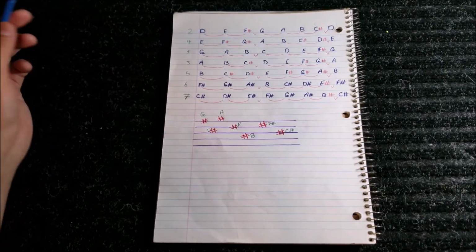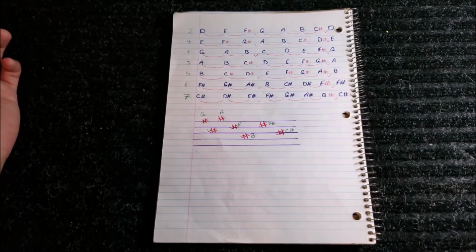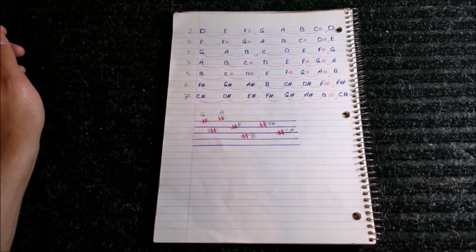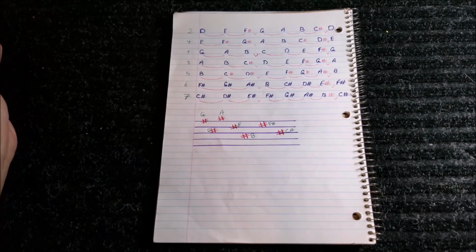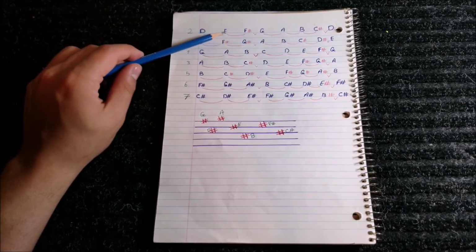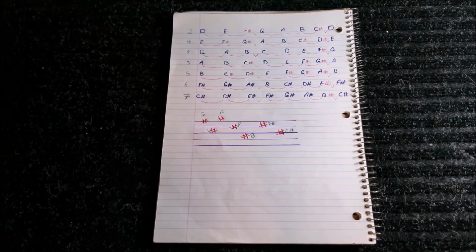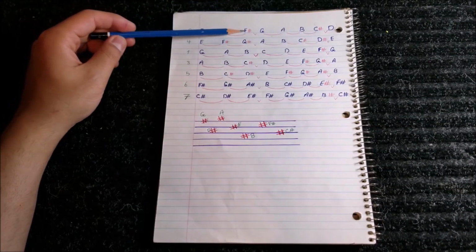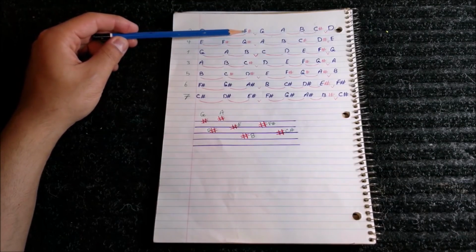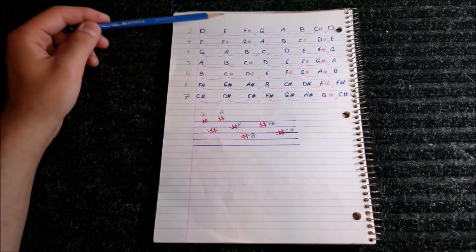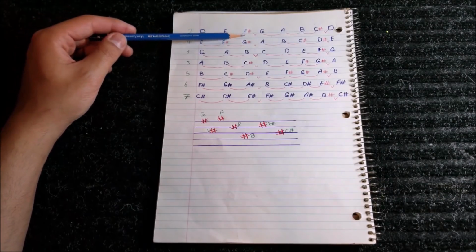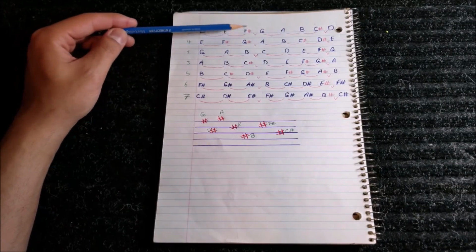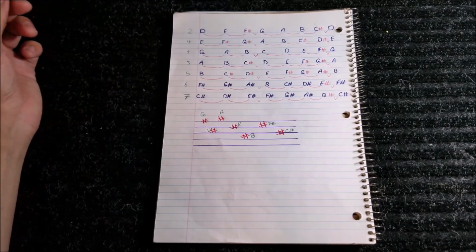D to E is a full step, or a whole step, everything's fine. Now, E to F. If F is going to remain F, this won't be a full step. So what are we going to do? We're going to raise F and make F sharp. By doing that, we have a full step here and we have a half step here. So fixing this part, also this part gets fixed.